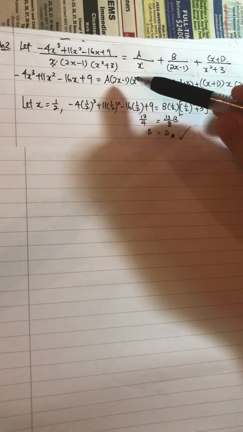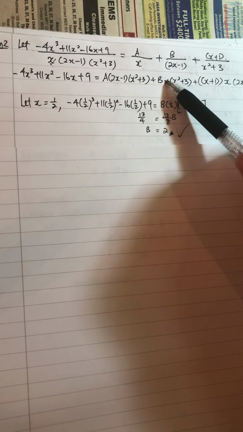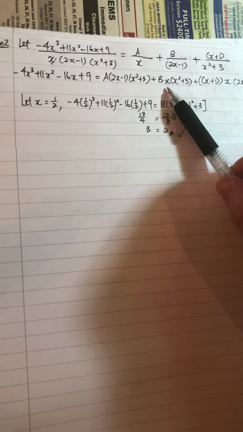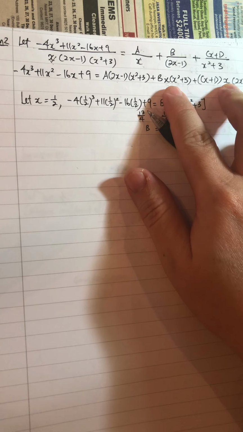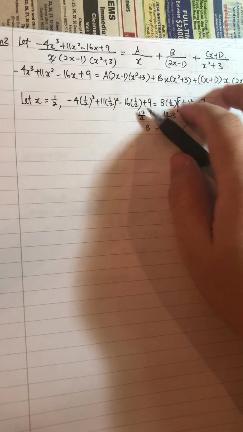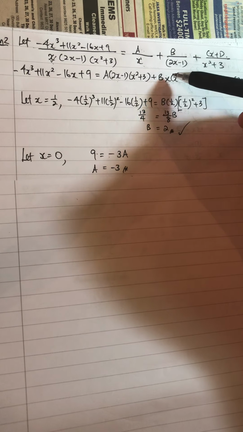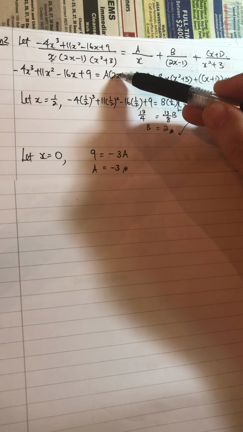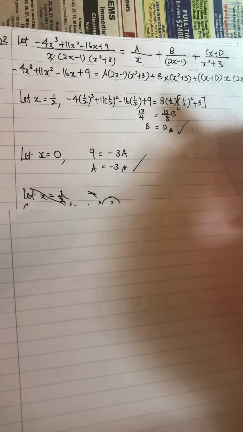Now how do I find a and c? Let's take a look. There is a factor x here, so if I were to put x as 0, this will disappear, this will disappear as well. We're only left with the term containing a. So you put 0, 0, 0 on the left hand side, you will just have 9. On the right hand side, you put 0 here, put 0 here, you get minus 3, and that's your a.